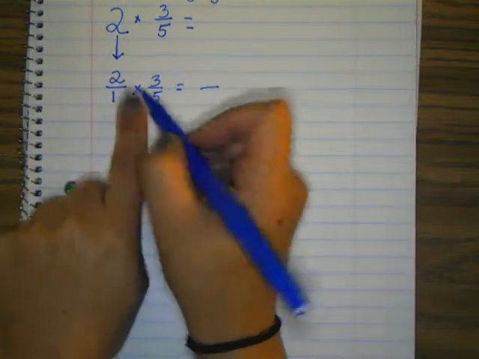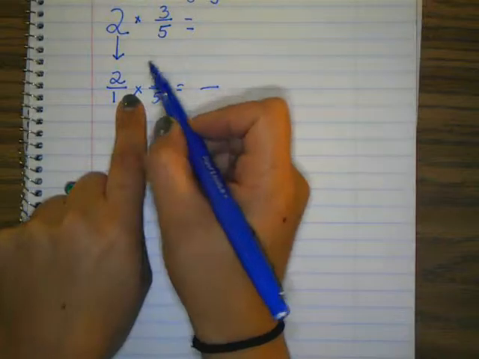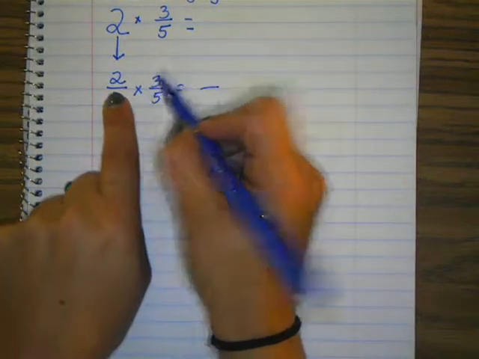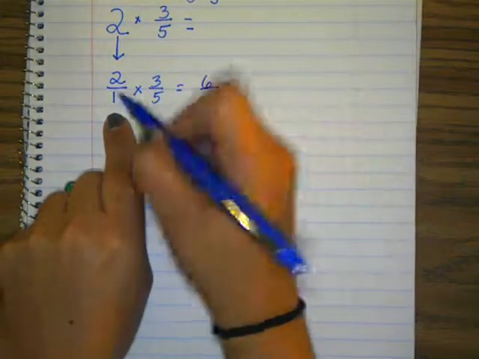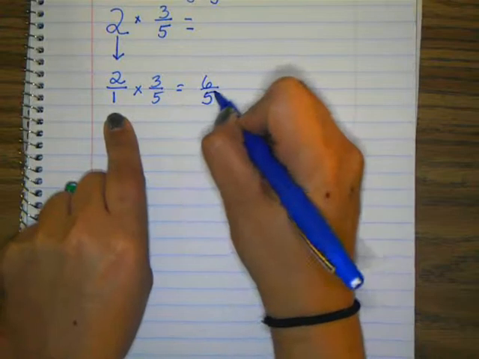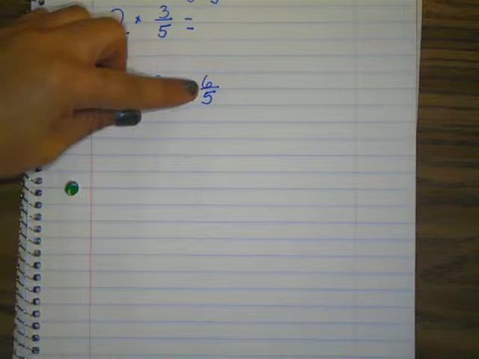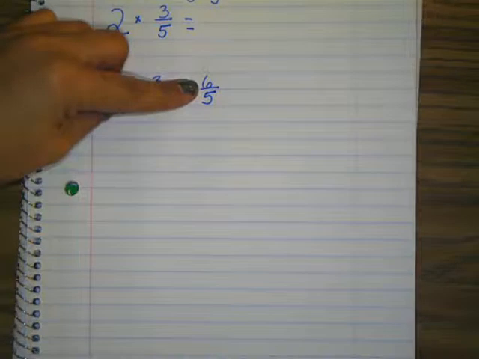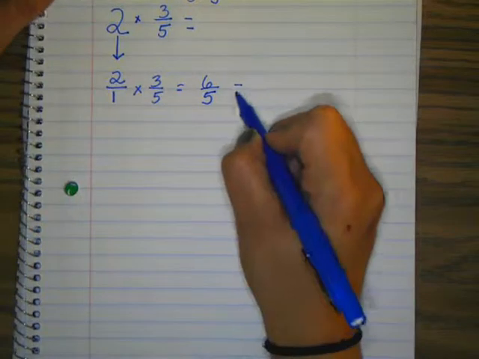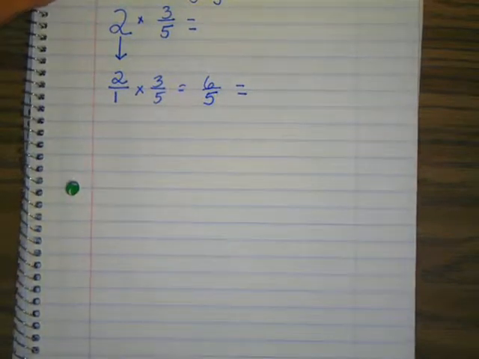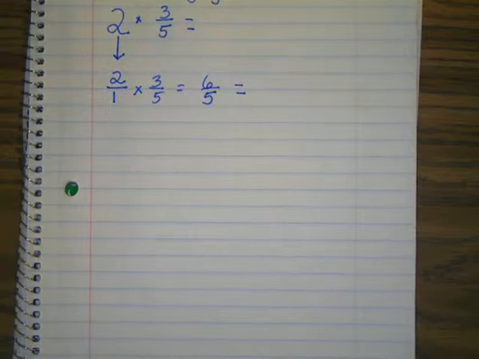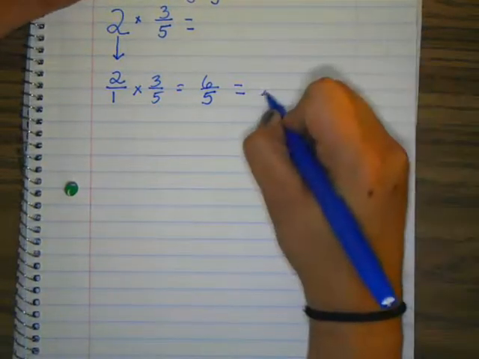Okay, so we are in 6th grade now. Can we leave our answer as an improper fraction? No. So Kyle, what do we need to do? You need to know how many times 5 goes into 6. How many? 1, so that 1 is your whole number, and then you still have 1 left over, so it's 1 1/5. Good job. So literally we're saying we have 6/5.